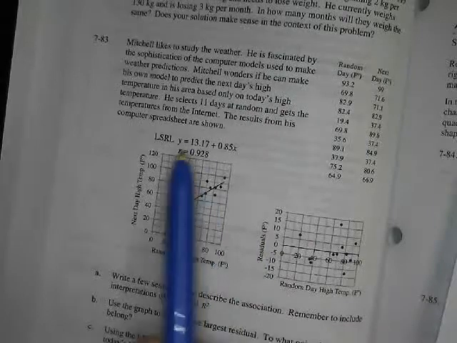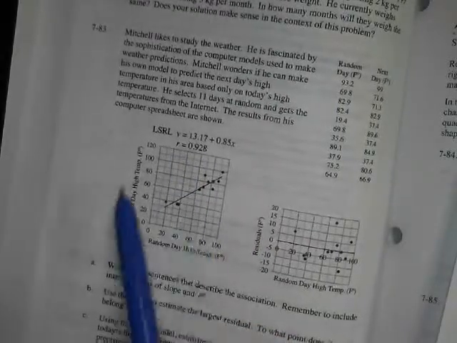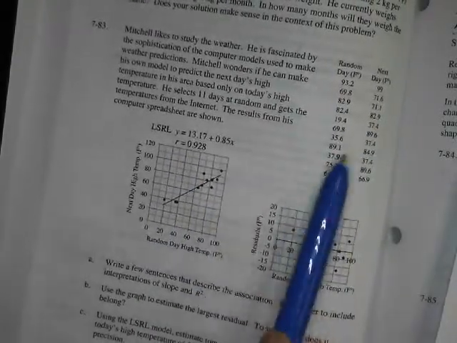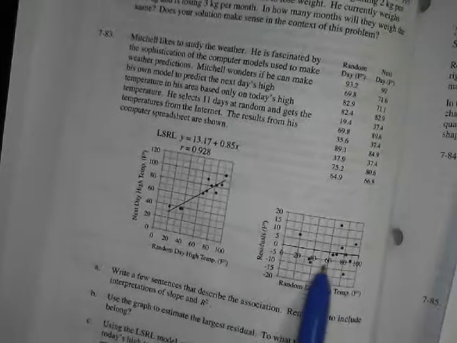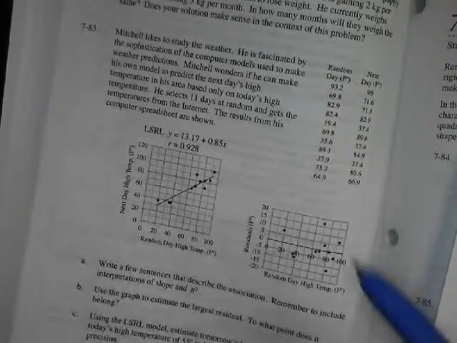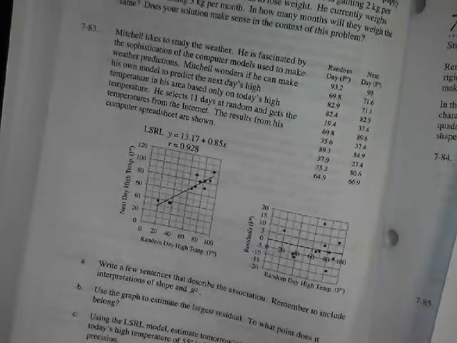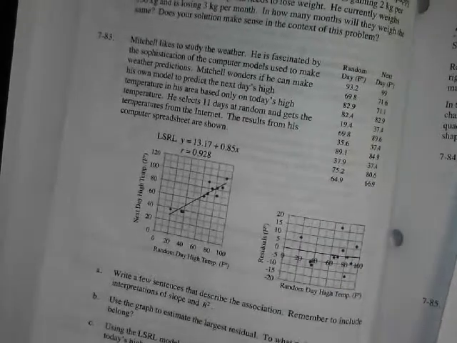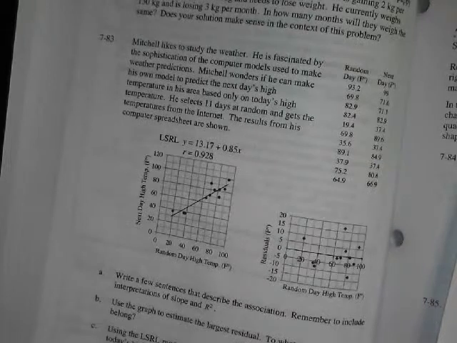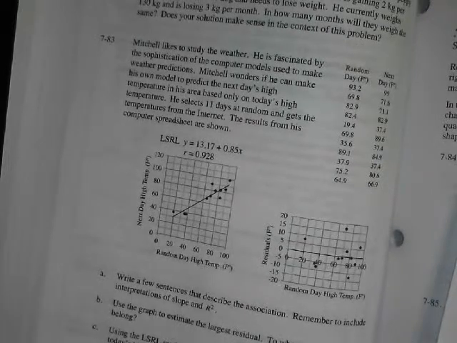So here's an LSRL, and I hope you guys remember what that is. It's just a scatter plot of all these, and there's the line that goes through the middle of it according to his calculator. And then this thing, remember this thing, it's a residual plot. And remember, residual plots show us if a linear model is a good model or not. So if it looks curvy, then we say a linear model wasn't a good model. Sometimes they're a little hard to judge.